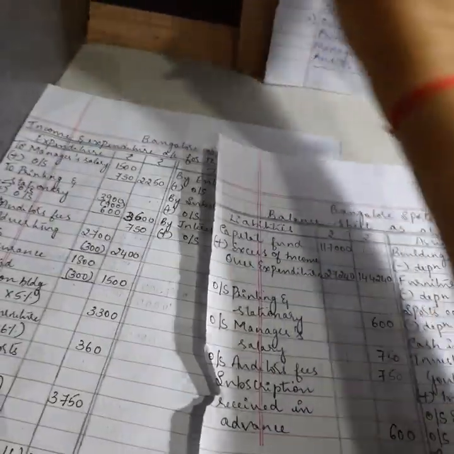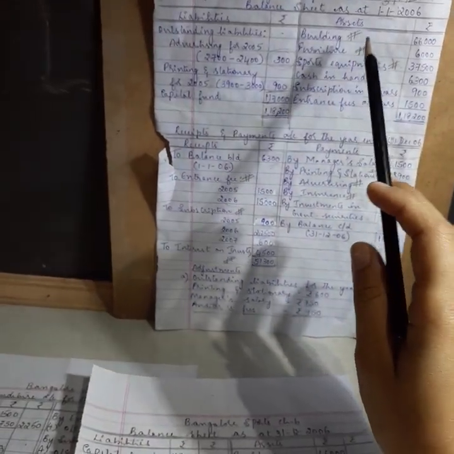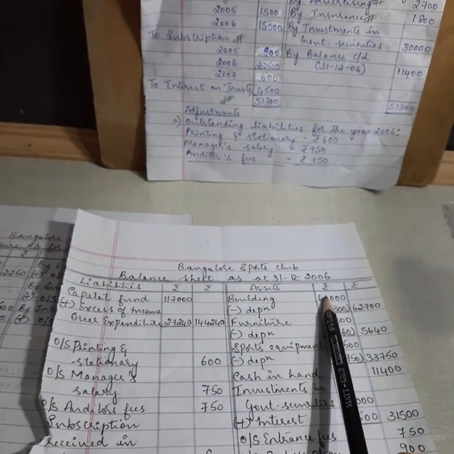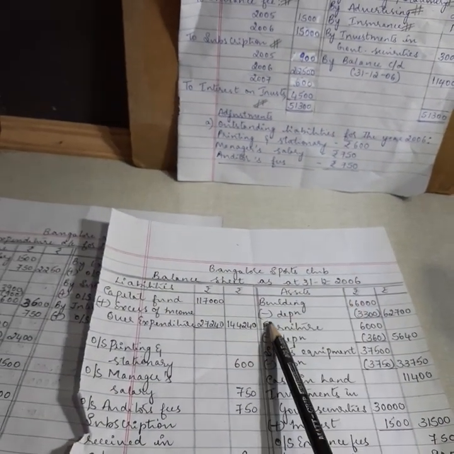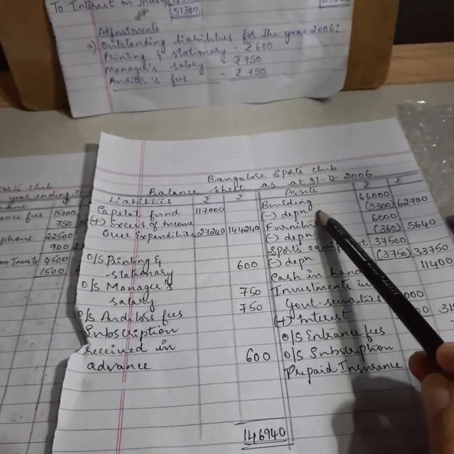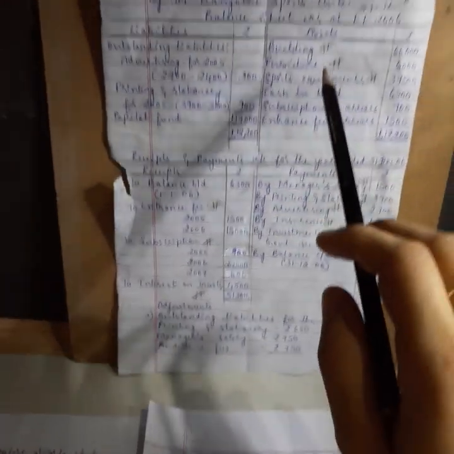First we will see the previous year balance sheet and we will record all the items there. Building, opening balance sheet you have to see. Building 66,000, right in the inner column, because we have to deduct depreciation. Less depreciation. How much is the depreciation on building? 3,300. Deduct it.